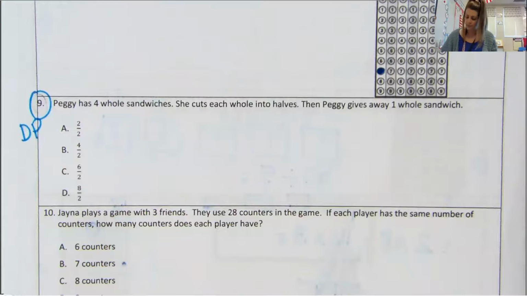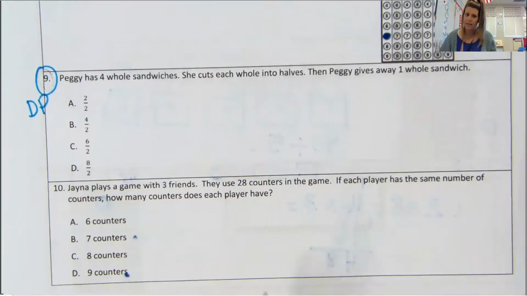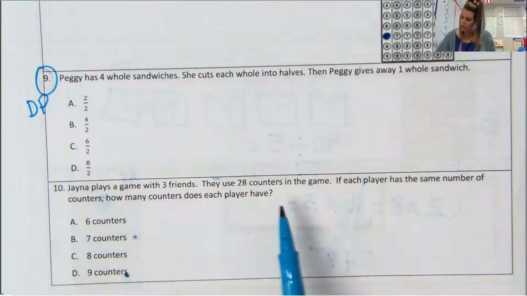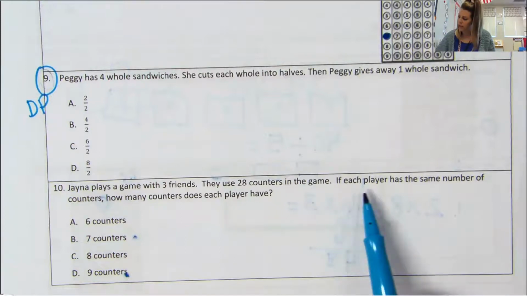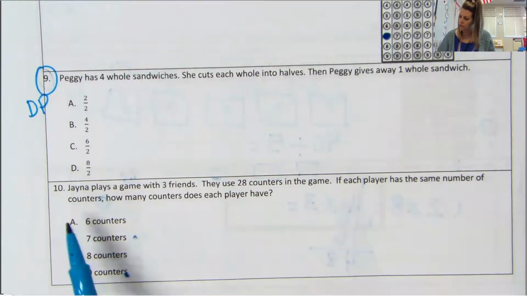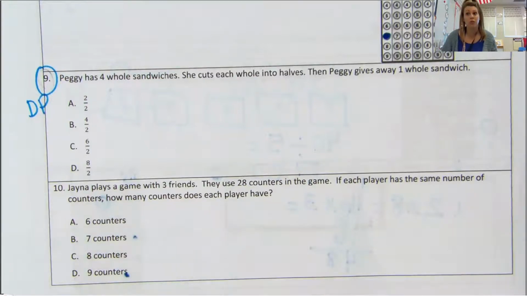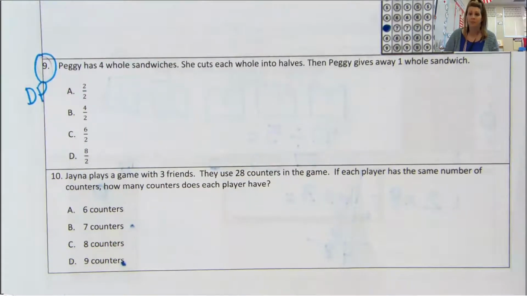All right. And then number 10, last one, Jana plays a game with 3 friends. They use 28 counters in the game. If each player has the same number of counters, how many counters does each player have? I'm trying to trick you on this one. Take a minute, solve it, find your answer.